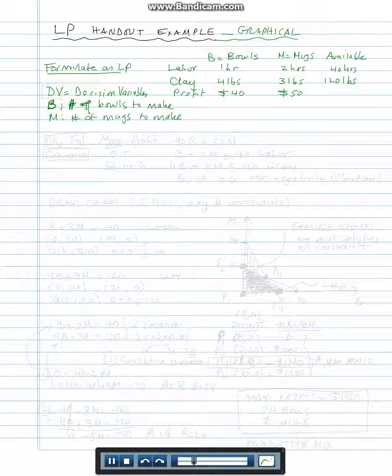Then after you decide what the decision variables should be, you're going to decide what your objective function is. And so your objective function is going to be maximize profit. So you're maximizing profit, but you don't know how many of B's and how many of M's you're making. But for every B you make $40 profit. For every M you make $50. So your total profit equation is going to be 40B plus 50M. But that is subject to constraints.